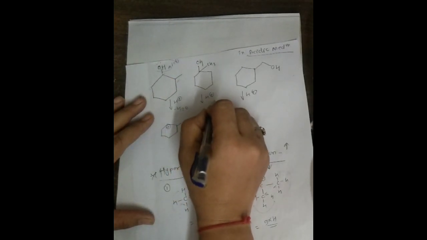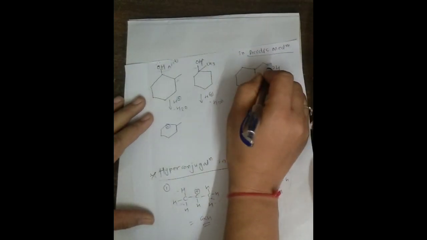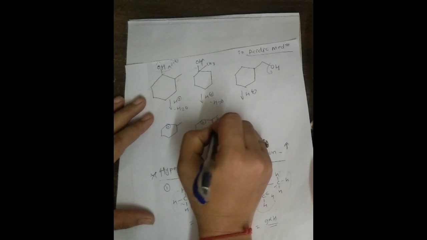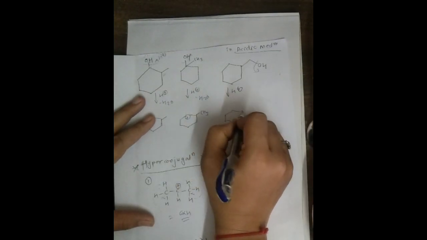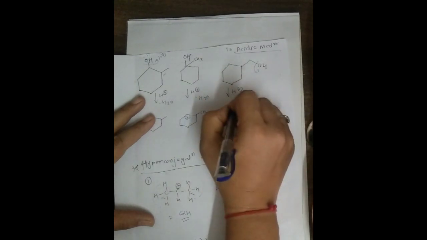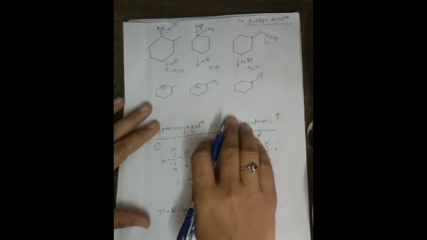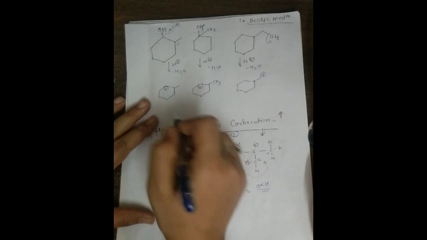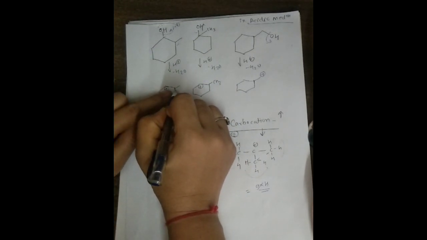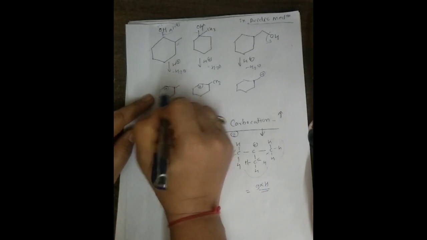Similarly here also water is removed, here the carbocation, CH3, here also the removal of hydrogen and water molecules. So now this is the carbocation, adjacent to that is the alpha position. This is also an alpha position, and this carbon is also in alpha position.